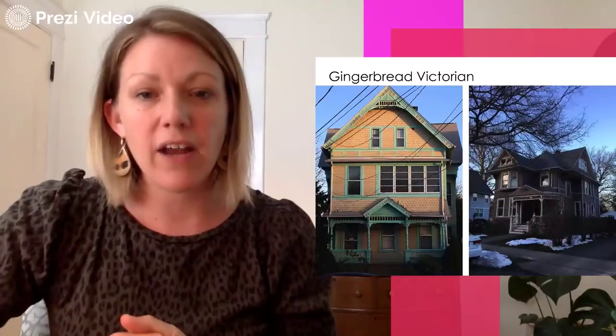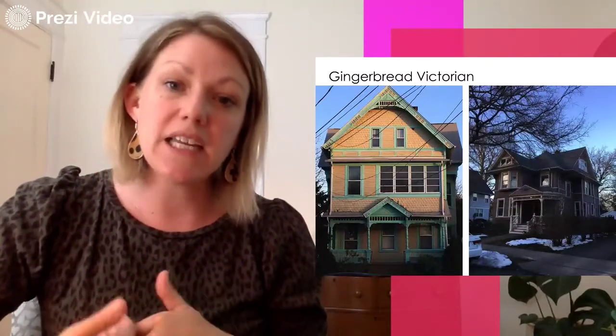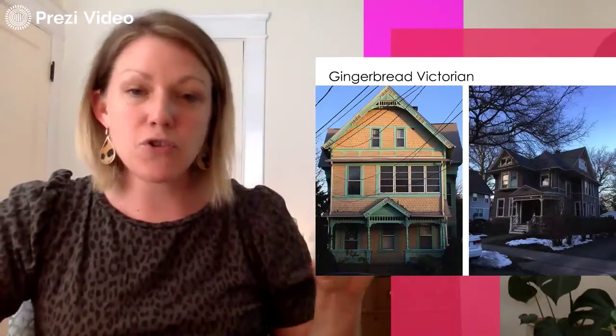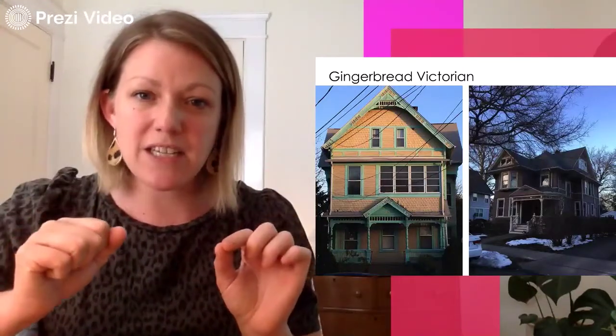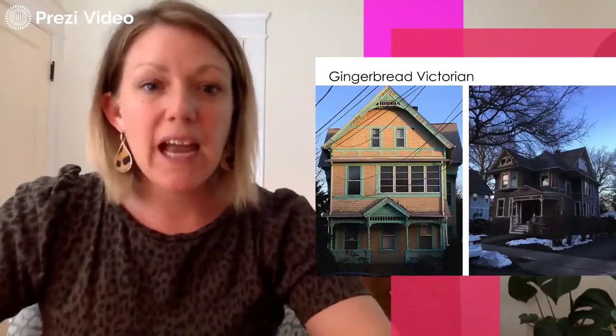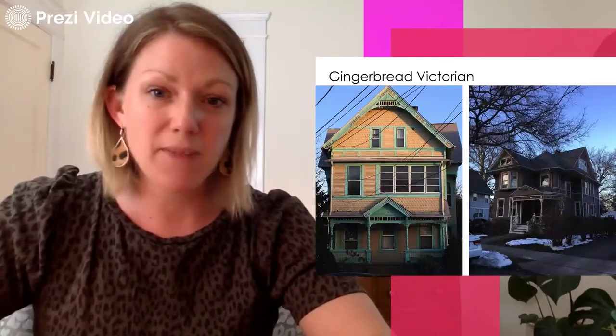And we talked about a man named Eastlake on the interior, where we saw that with the different areas of all of the trim and painting all the tiny little details different colors. So the gingerbread Victorians do that on the exterior. And that might be something, if you've ever been to Cape May in New Jersey, there are lots of gingerbread Victorians there as well.